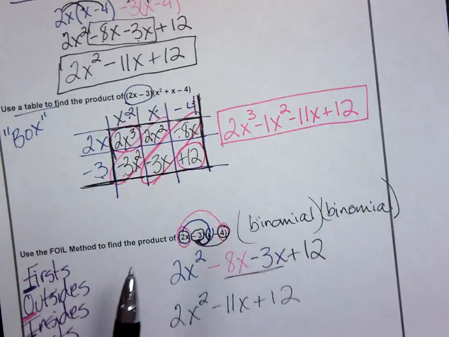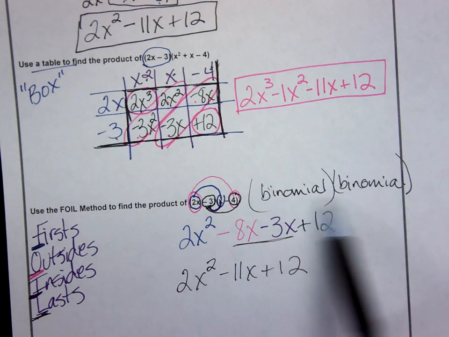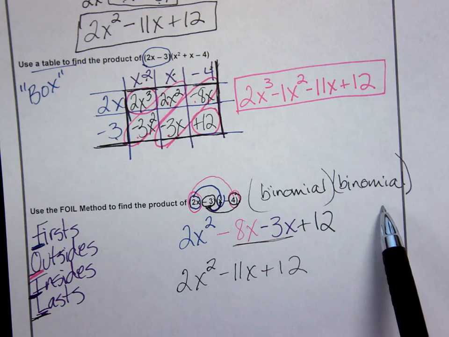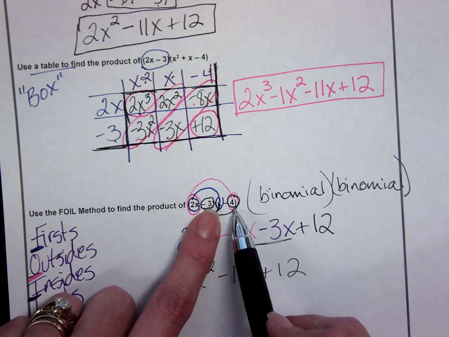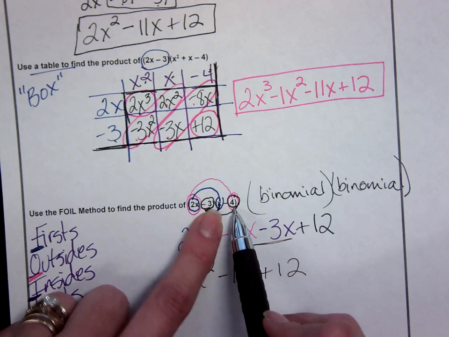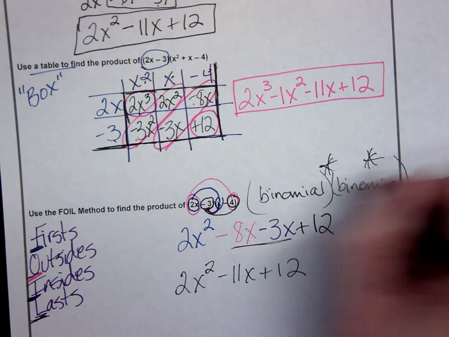Or FOIL, which if this is what you're going to remember, you have to also remember it only works when you've got 2 binomials, because you've got your firsts, your outsides, your insides, and your lasts. If there were any extra terms in there, they wouldn't get picked up by this, so it only works here.